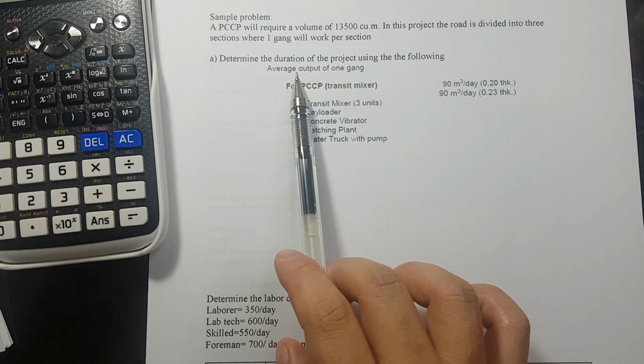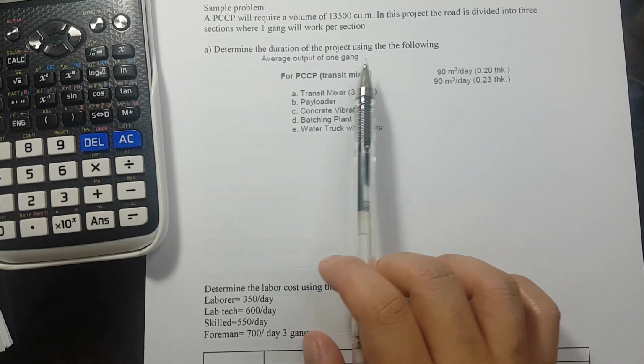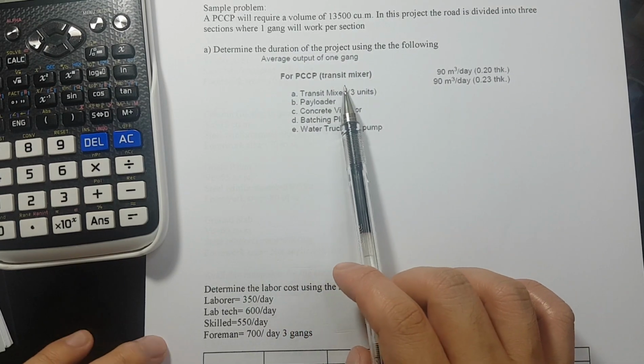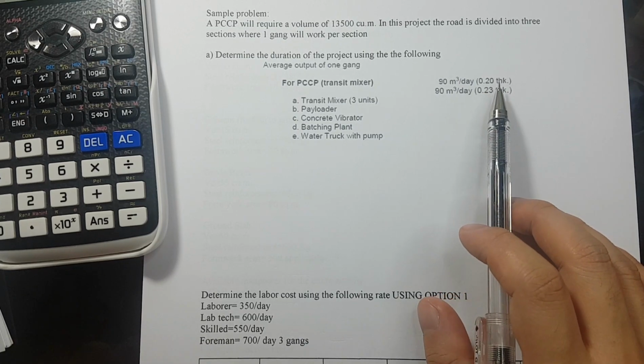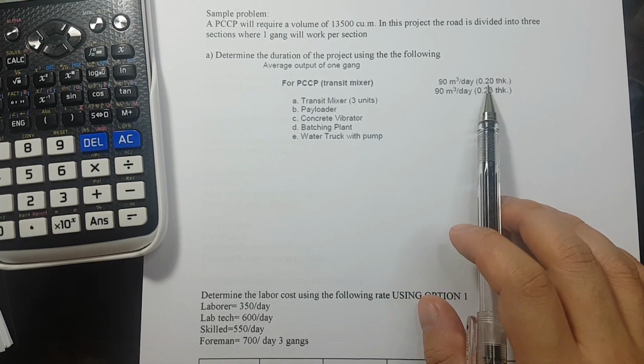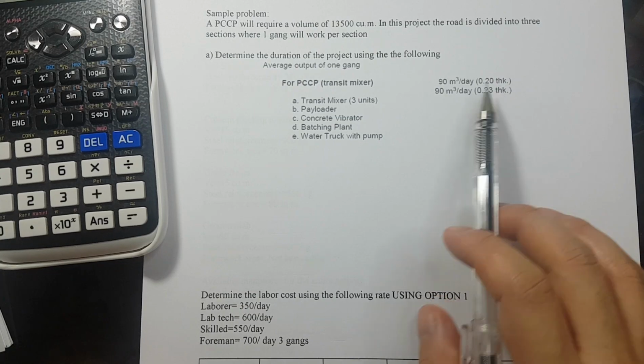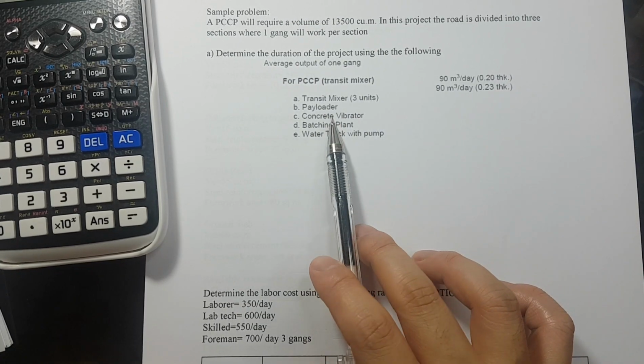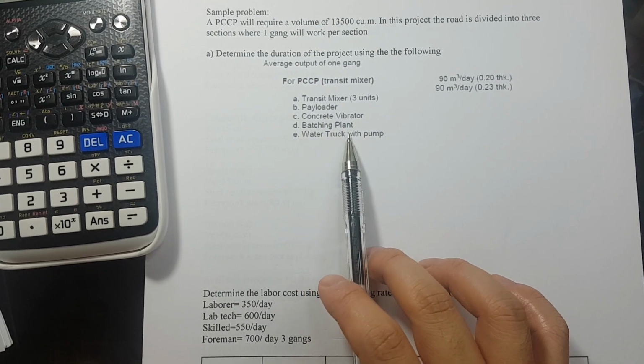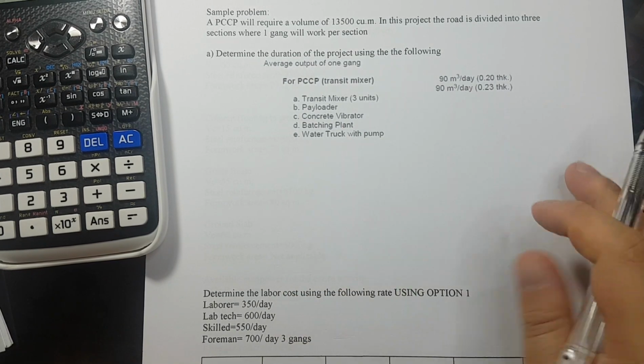So determine the duration of the project using the following. You have the output of an average gang, whether it be 200 mm thick or 230 mm thick. So we have 3 transit mixers, a payloader, concrete vibrator, batching plant, and water truck with pump.